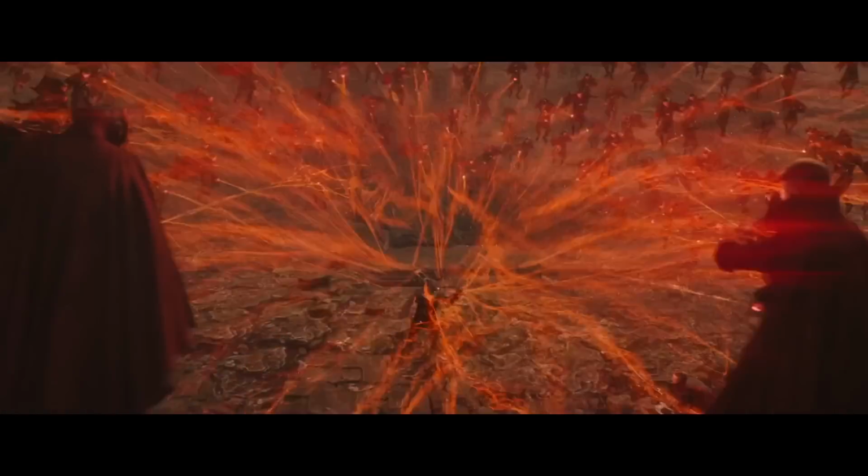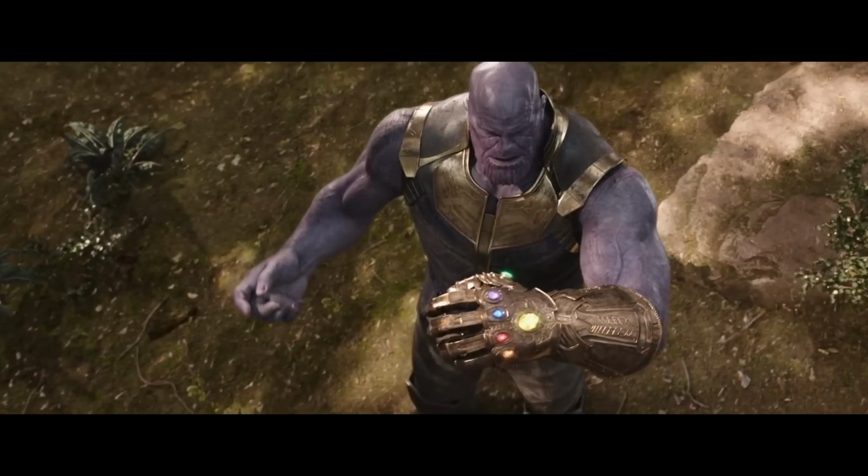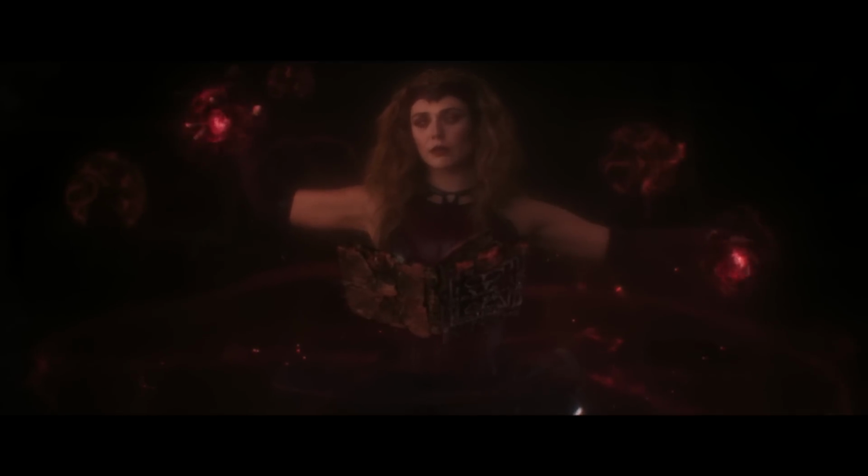So it appears that, in this reality, the Illuminati united to stop Thanos on Titan before he actually got the gauntlet. Now we see this variant of Strange has blackened fingers, indicating that, like Wanda, he's been using the Darkhold. And in this case, he used it to kill Thanos.